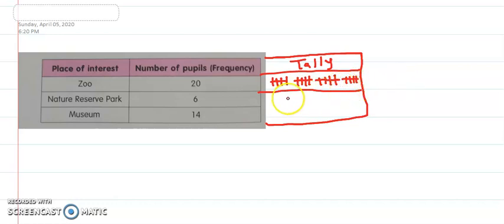Whenever we write the tally, remember we cannot write more than 4 lines and then one line crossing them. So the total will be 5 in one group. So then we make groups of 5. For the number 6, it is going to be 1, 2, 3, 4, 5, and then one single line for 6. The tally for number 14 will be 5, then another 5, and then 4 lines. That will give me the tally for number 14. So this is another way of representing the data.